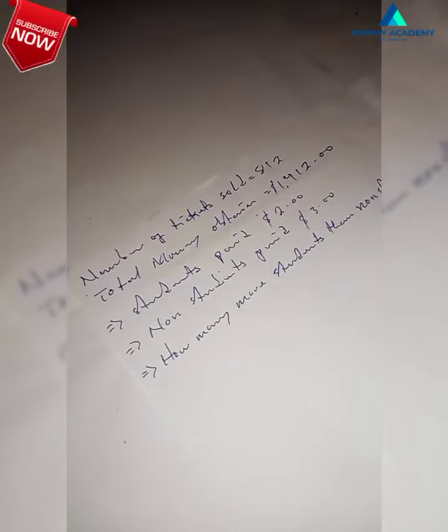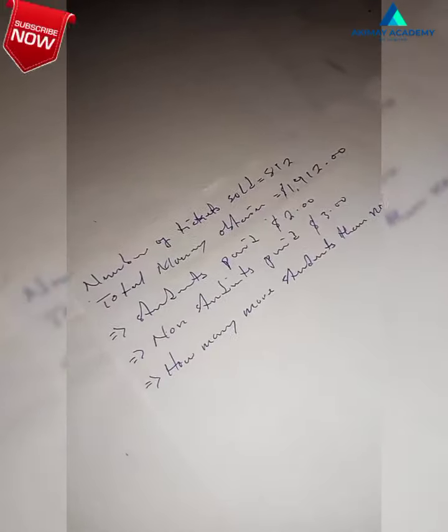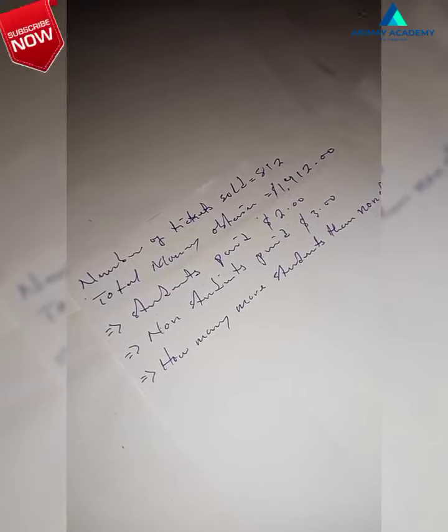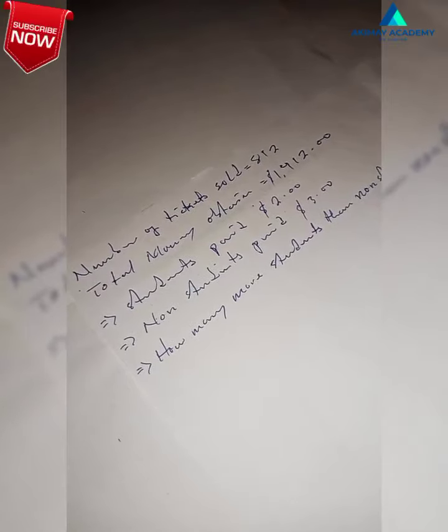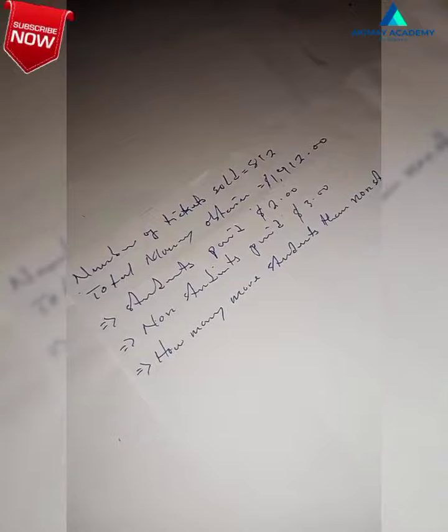Now let's bring our mind back to the house. Questions of this nature are better solved when you bring your mind back to the house. Assuming we are selling oranges, and these oranges have been grouped into two. We have the 3 cedis ones and the 2 cedis ones.